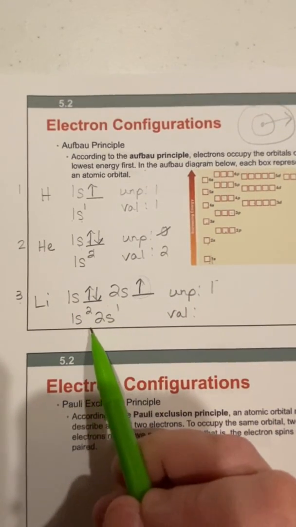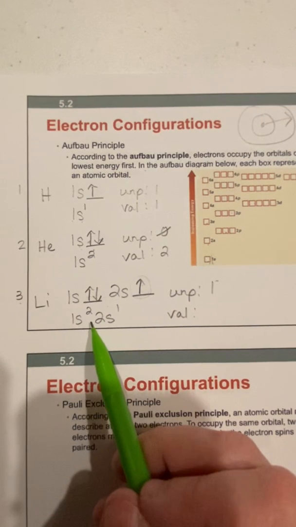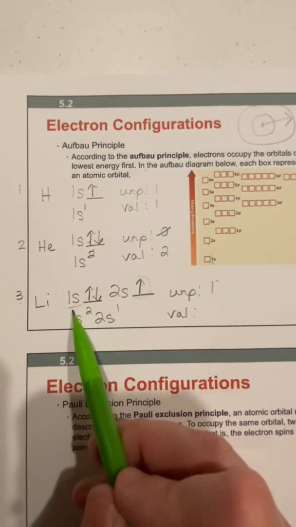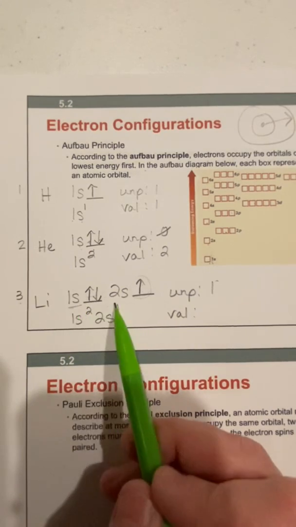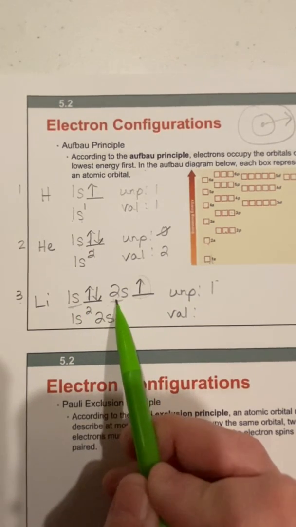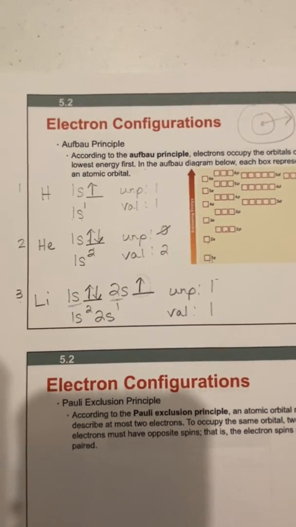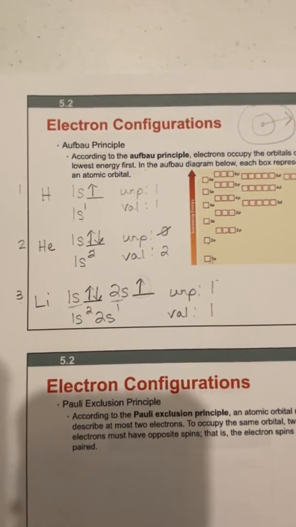Valence, the definition of a valence electron is the electrons that are in the highest or the outermost energy level. Well, this is level 1, meaning that would be ring 1. These are in ring 2. This is the outer ring. So there's 1 valence in this case. So 1 valence electron for lithium.